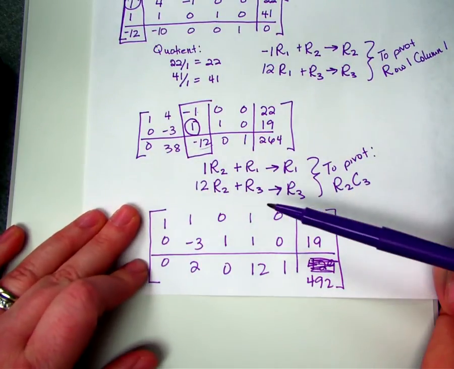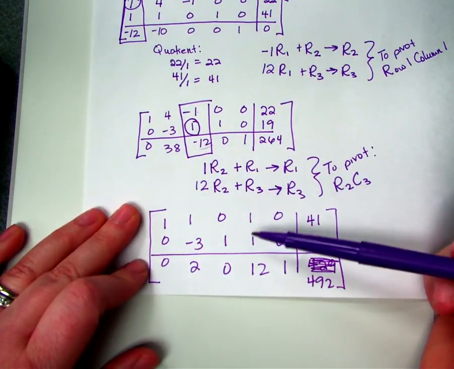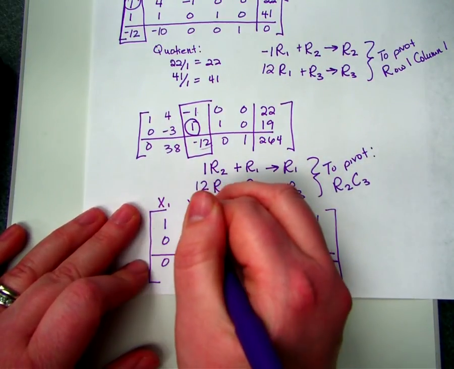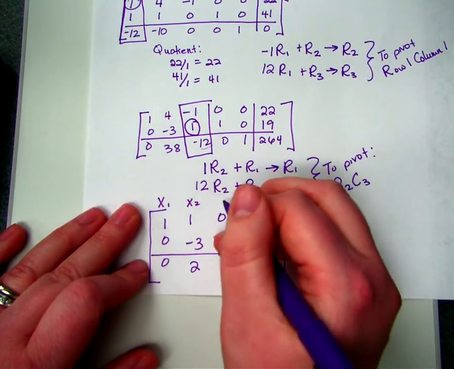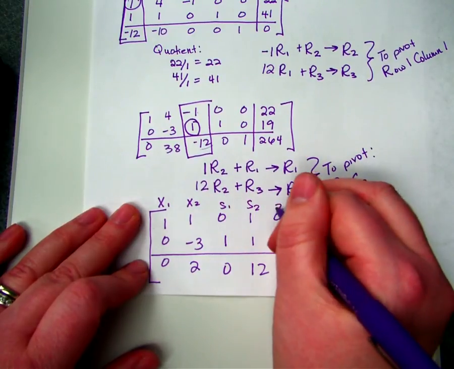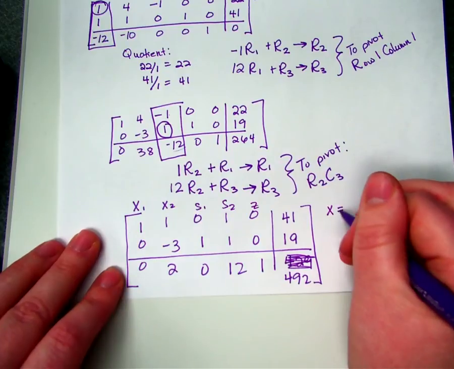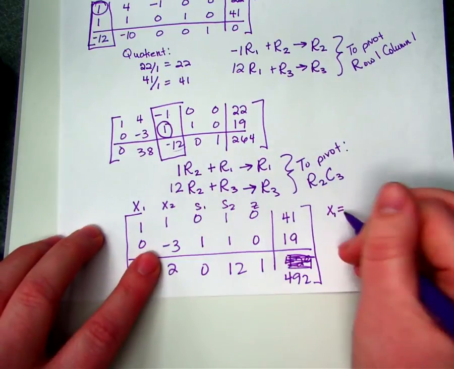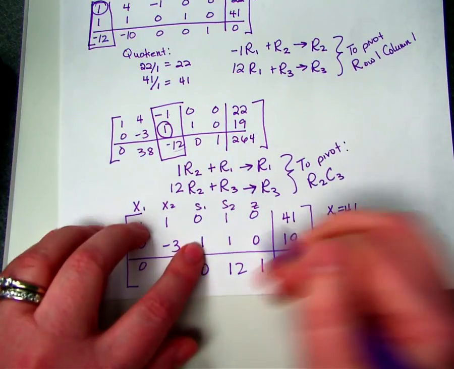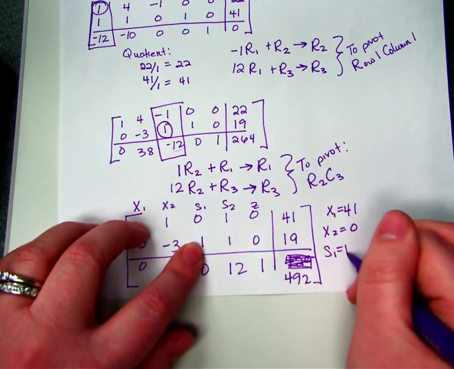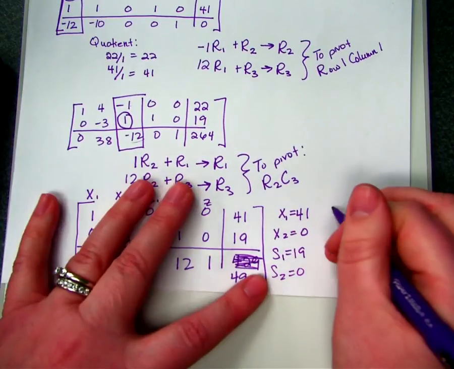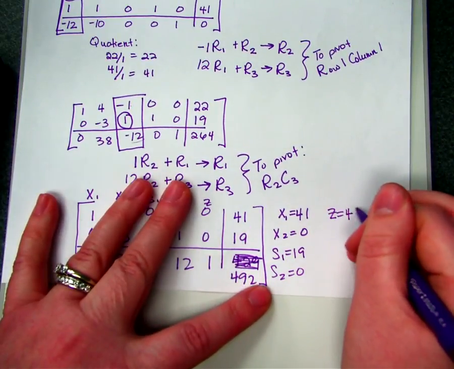So now we don't have any negative basic variables anymore. We also don't have any more negative indicators. We have completed finding the optimal solution for this linear programming problem. Our solution is when x1 is equal to 41, x2 equals 0, s1 equals 19, s2 equals 0, and z is equal to 492.